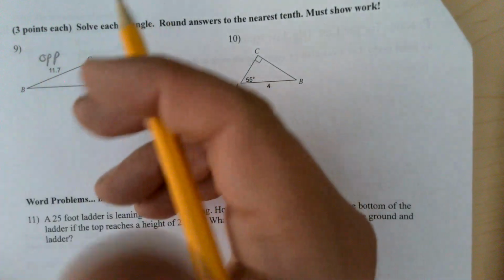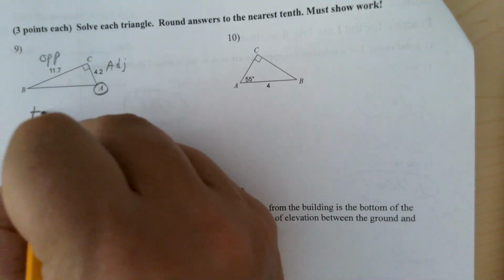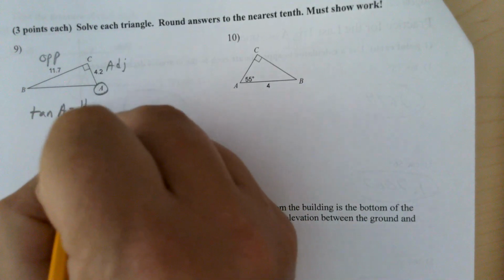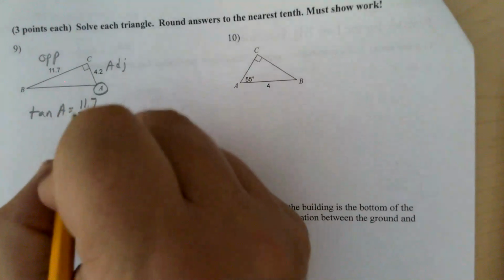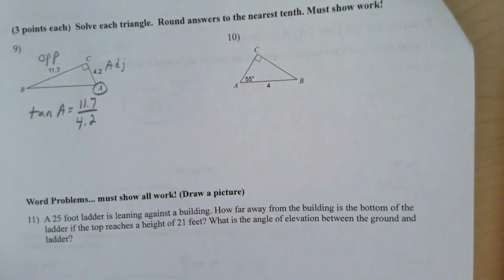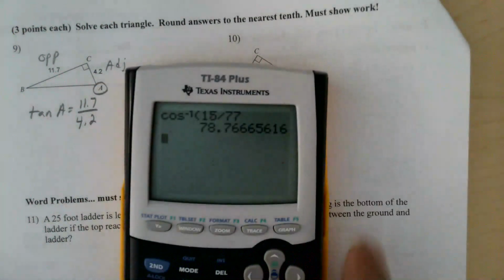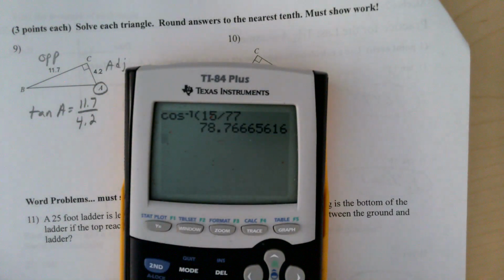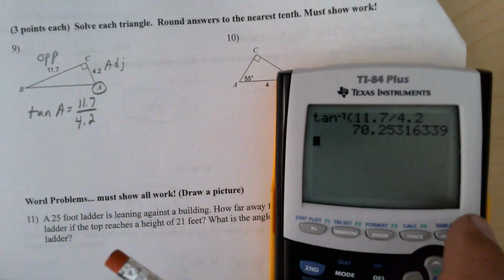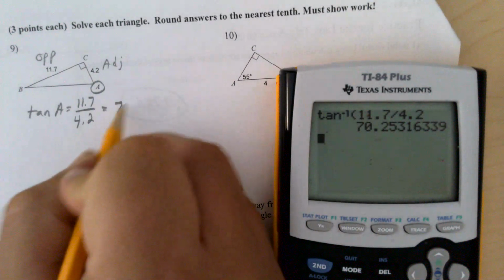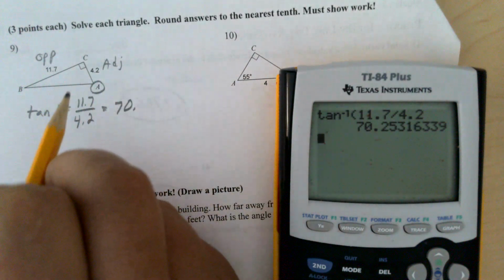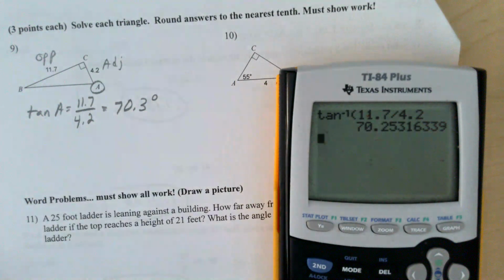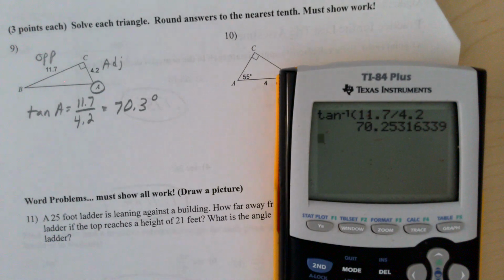And then I can find what angle A is by doing the tan, because I know the value of the opposite, and I know the value of the adjacent, and super easy to solve. Just like with this cosine, this time I hit second tan and I type in my ratio. And it's going to tell me it's about a 70, and we'll round to the tenths. So we'll round that 2 to a 3. Okay. That's about 70.3 degrees. And again, make sure it's in degrees.